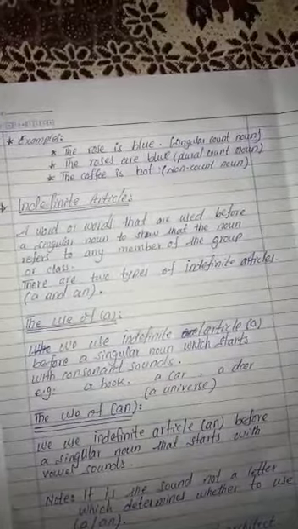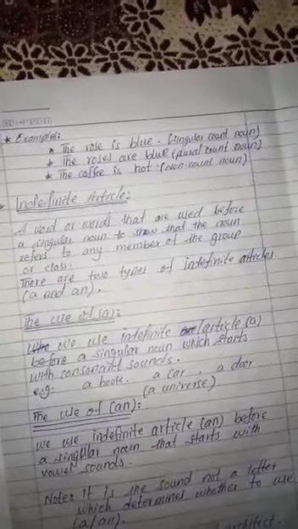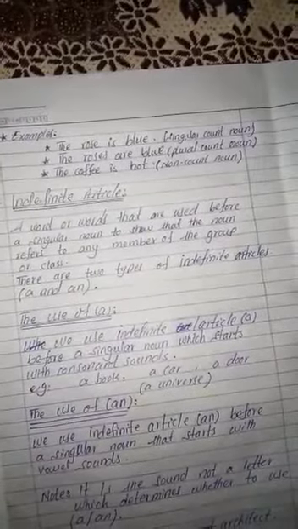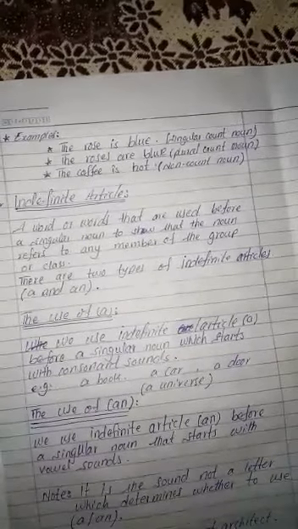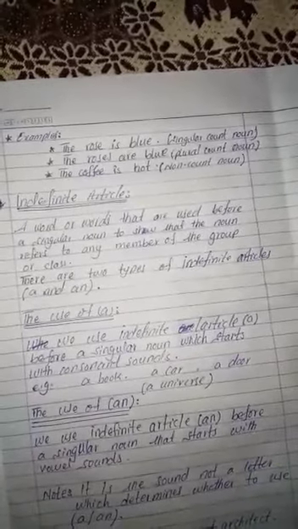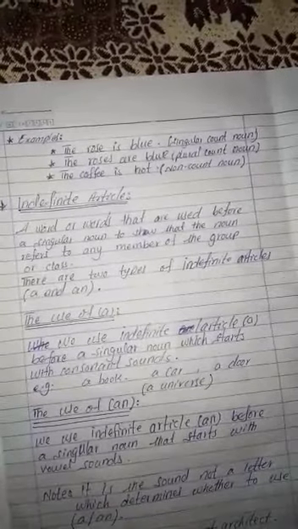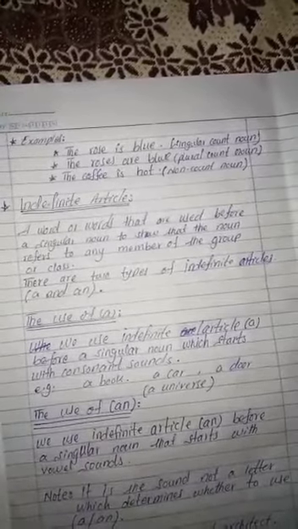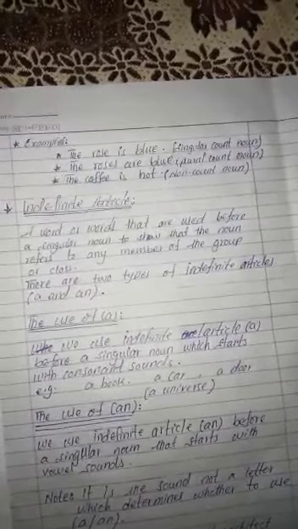The first example is the rose is blue. So if you see the rose is singular, but we can count 1 rose, 2 roses, 3 roses. We can count rose because it is countable noun. Though it is singular, we can use the before the countable nouns, whether it is singular or plural.